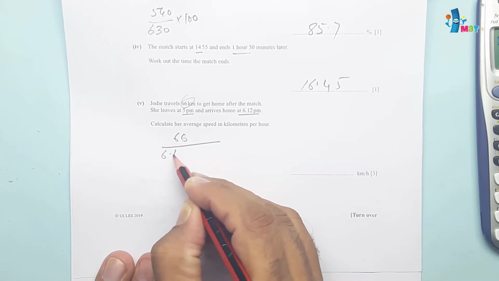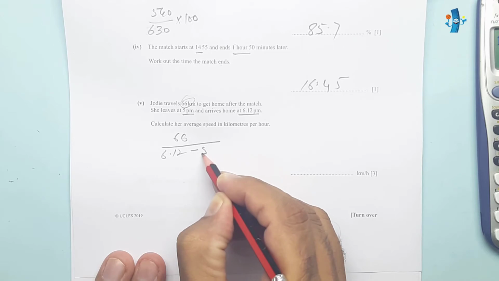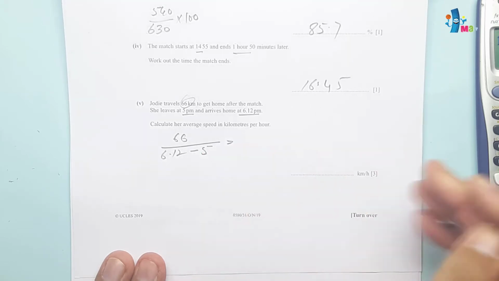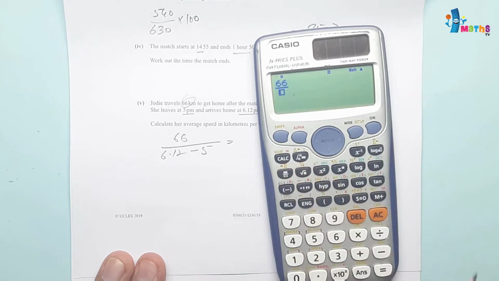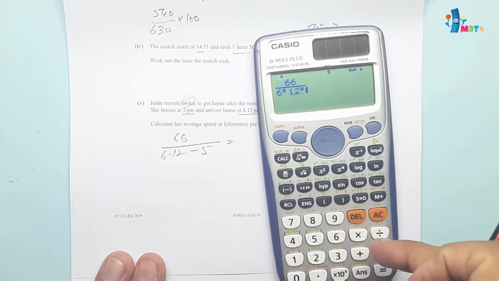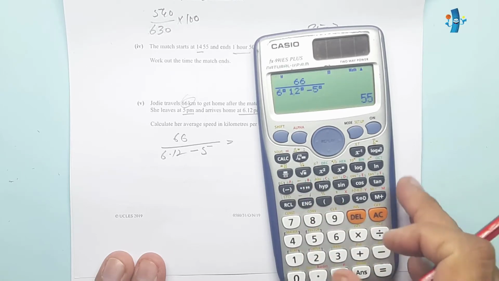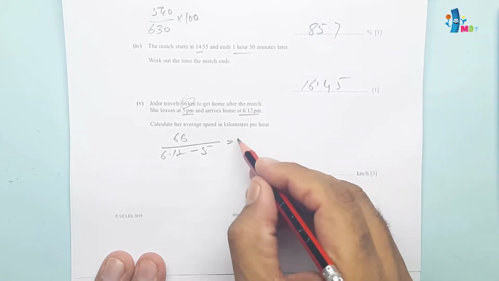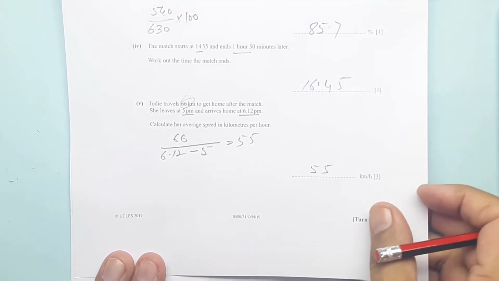So we'll write 6.12 minus 5. This will be the time, and we will check with the calculator: 66 divided by 6 hours and 12 minutes minus 5 hours. This will be equal to 55. So our answer will be 55. We can write here 55.